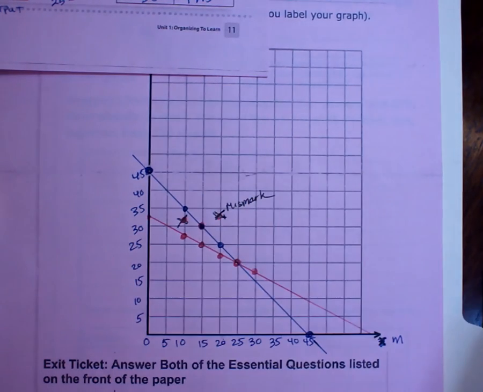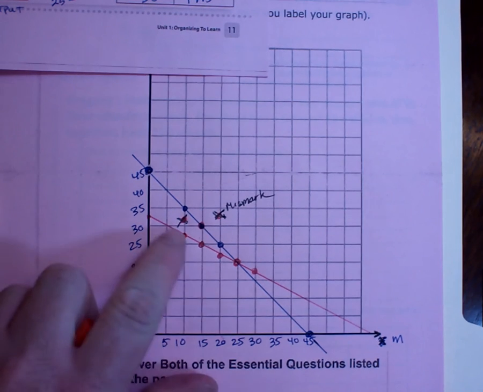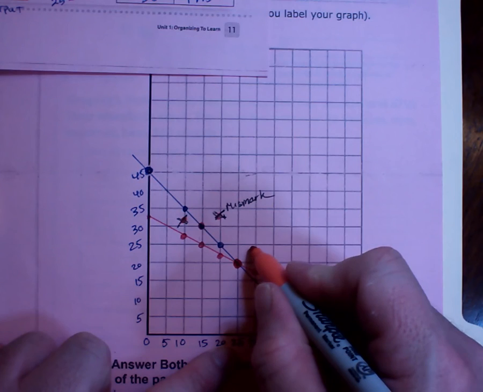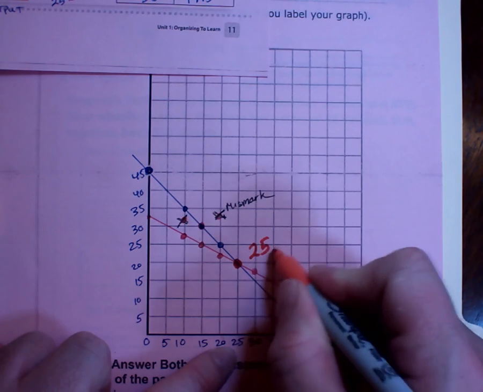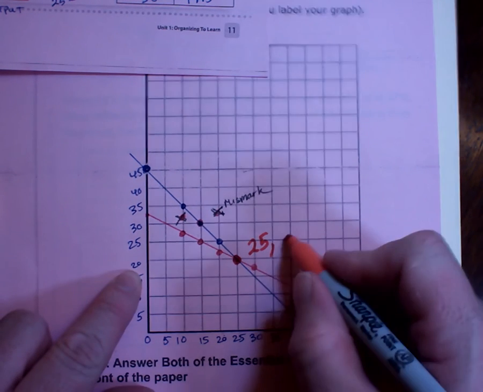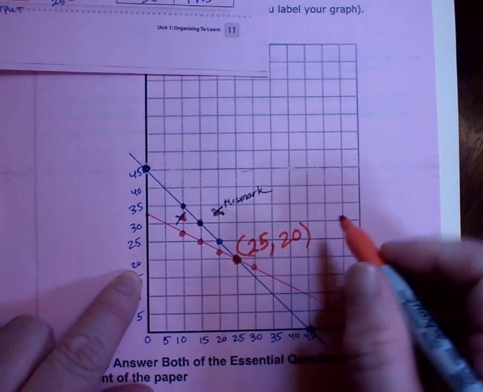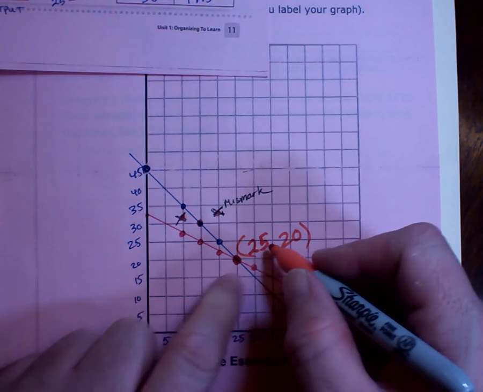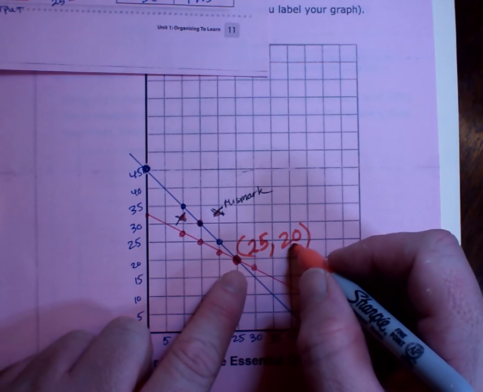And now we have a solution. And our solution is 25, comma, 20. And then we probably need to interpret what does that mean. What does the 25 mean and what does the 20 mean?